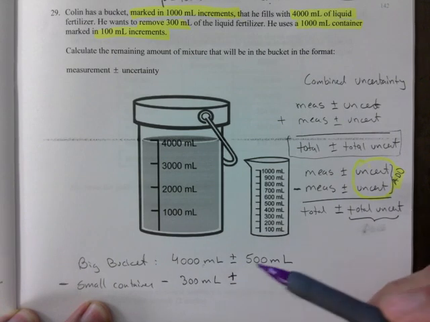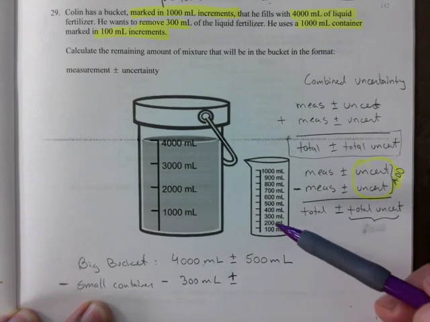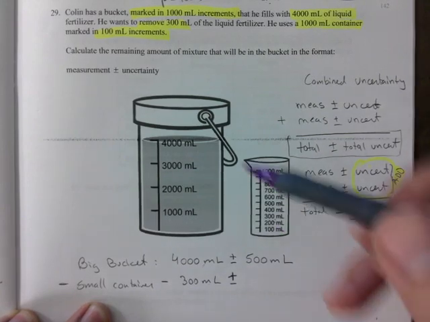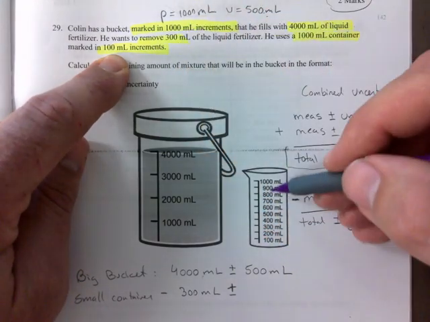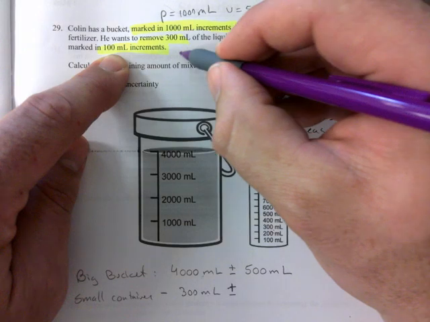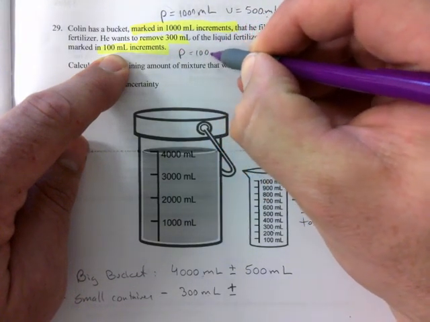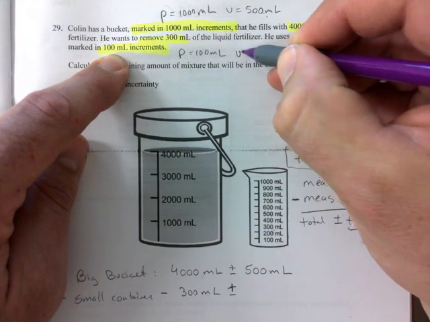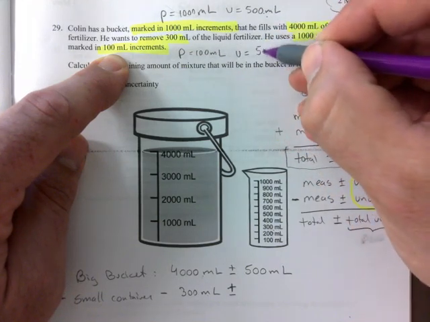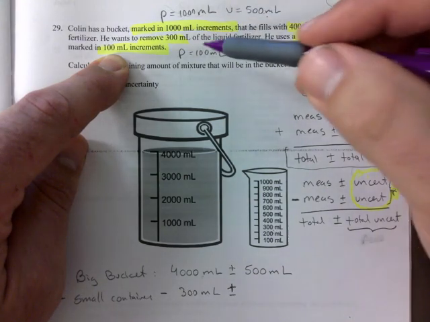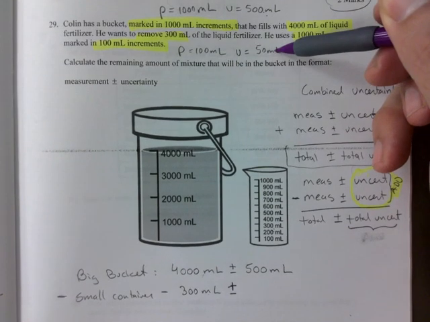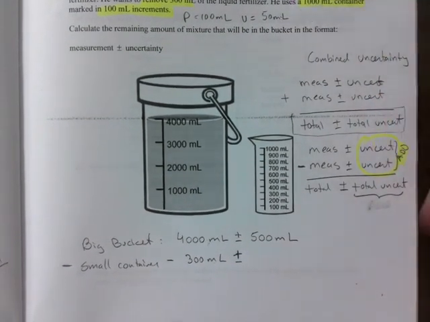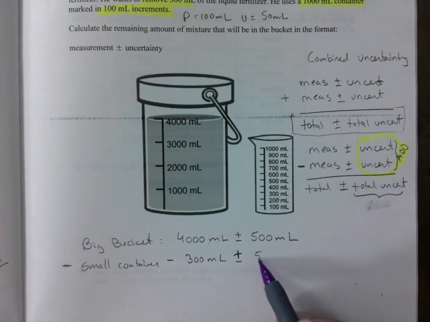What is the uncertainty for the small container? It told me it was 100 milliliter increments, confirmed by the diagram. So precision is 100. Therefore, my uncertainty will be half of that. Always like that: precision, uncertainty, half of it. So this will be 50 mLs.